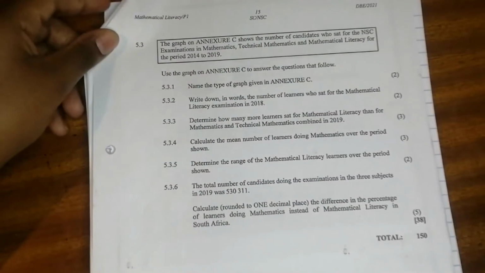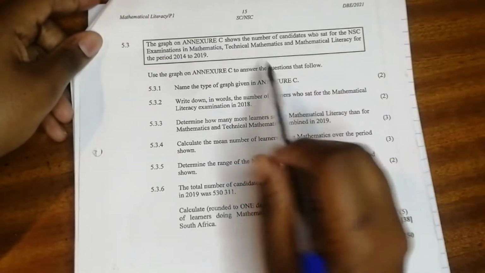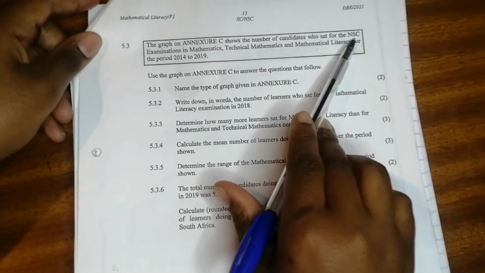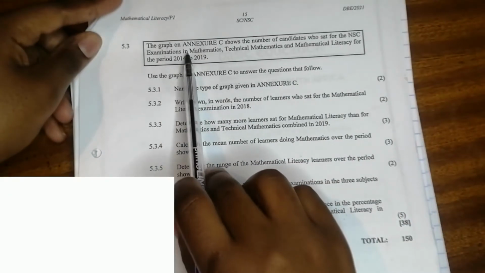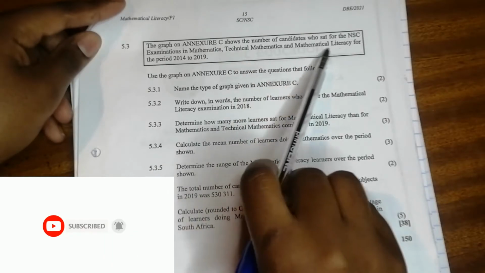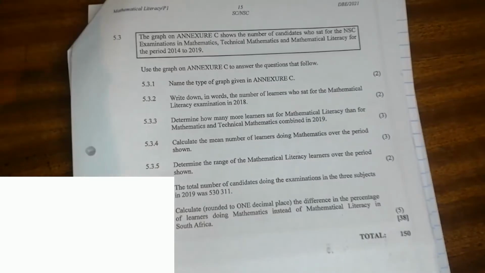Question 5.3. The graph of annexure C shows the number of candidates who sat for the NSC examinations in mathematics, technical mathematics, and mathematics literacy for the period of 2014 to 2019.